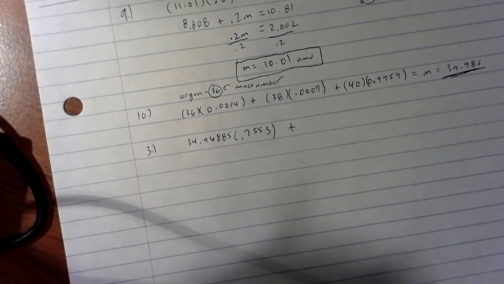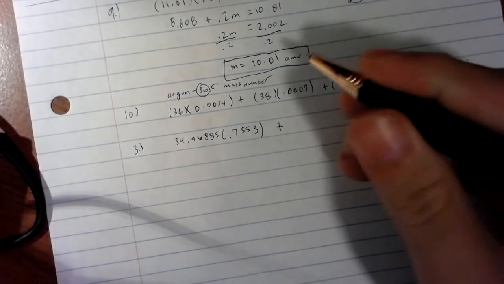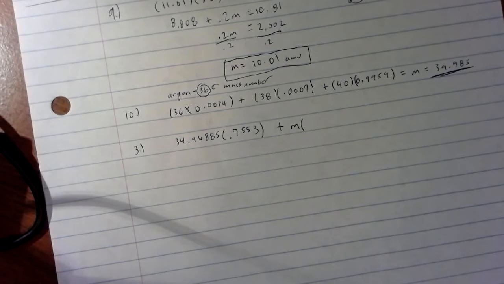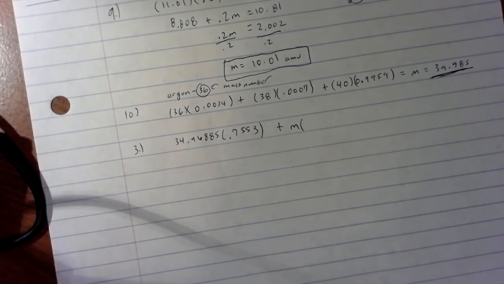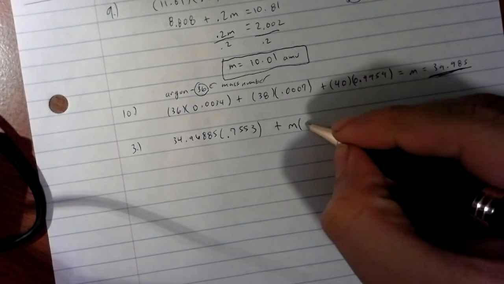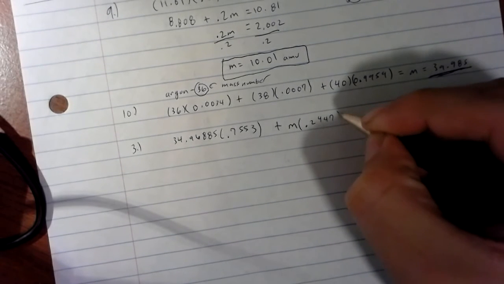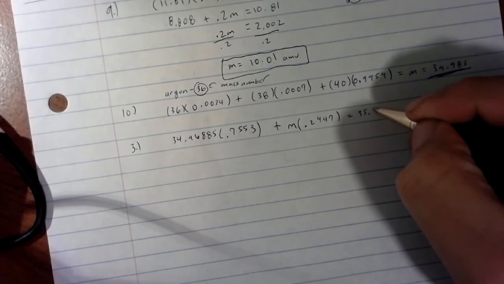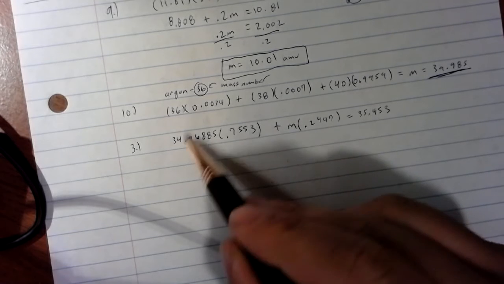We want to find the mass and the abundance of the second isotope. So this question is very much like question number 9. So I'm going to put M because we don't know what the mass is, but we do know what the percent abundance is. Since there are only 2 naturally occurring isotopes, then we're just going to take that 75.53% away from 100, right? So 100 minus, or you can do 1 minus 0.7553. Both of them give you the same thing. Just make sure to convert things to decimal when you actually work with a calculation. So I get here 0.2447 equals the average atomic mass, which is 35.453. So now we just type this in the calculator.